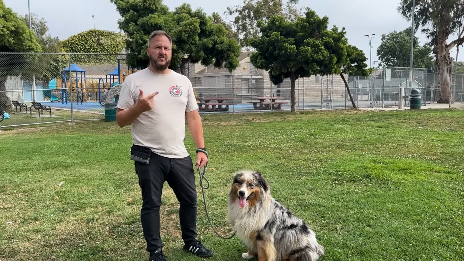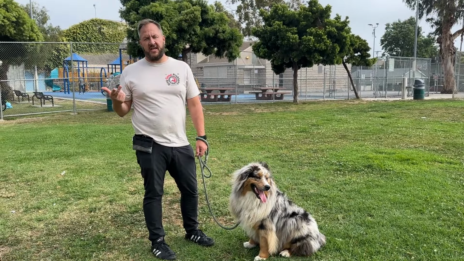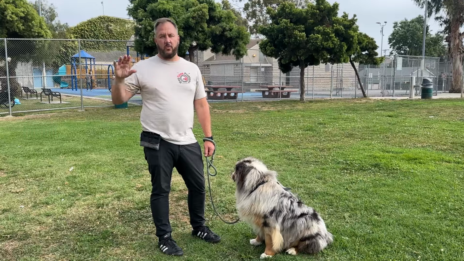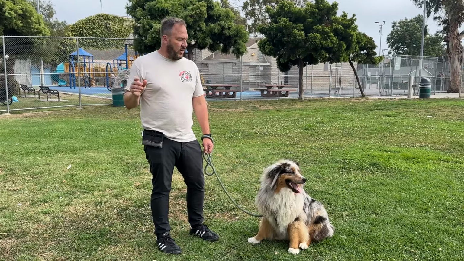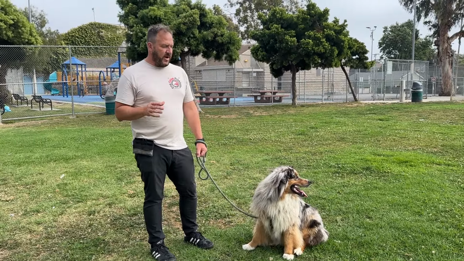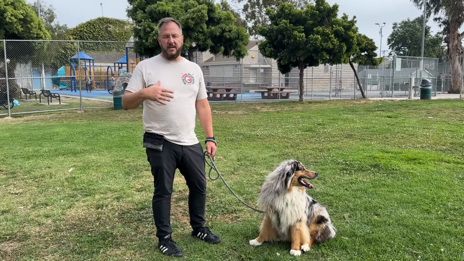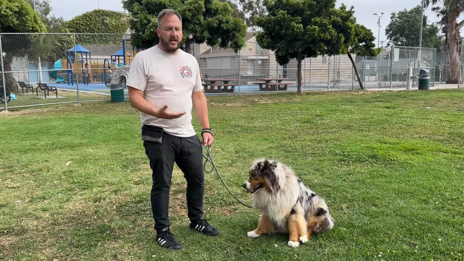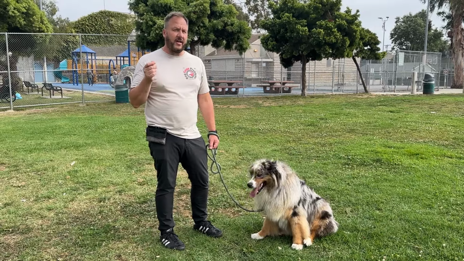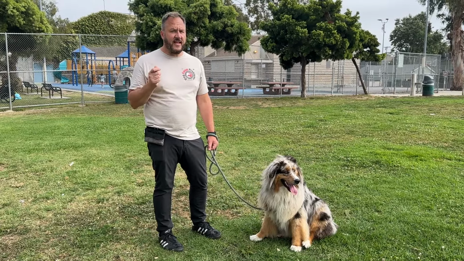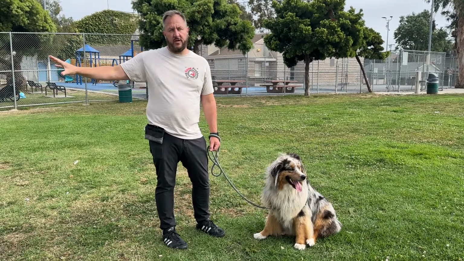Right, this is Taz. In this video, we're going to go over what's called the Engage Disengage game. Taz is intermittently reactive to other dogs. So I'm asking him to sit. I don't ever ask a dog to sit if I think that they feel uncomfortable, because it makes them feel trapped. But I use it as a test. If my dog can't sit or he can't take a treat, I am too close to whatever it is.